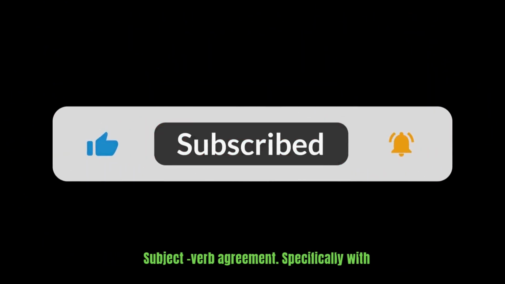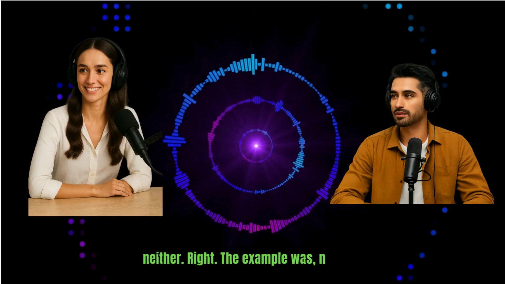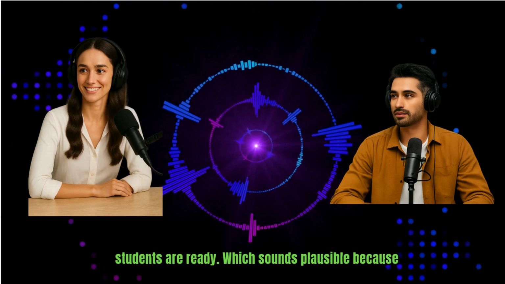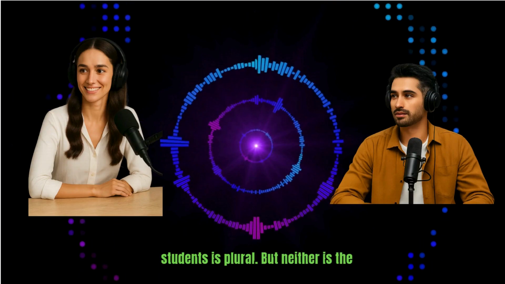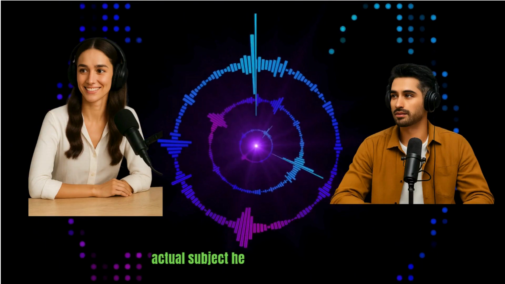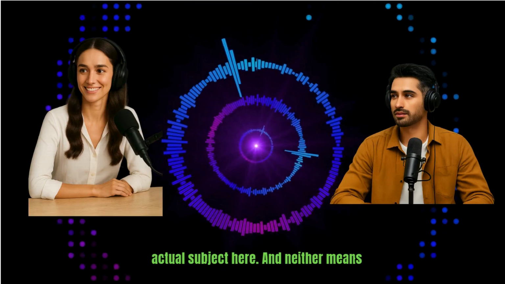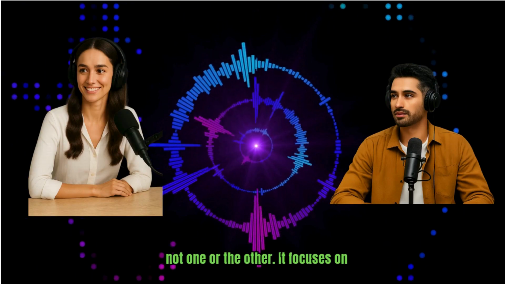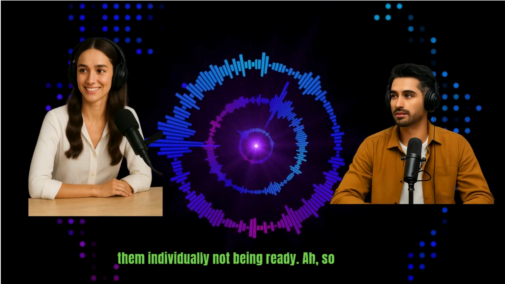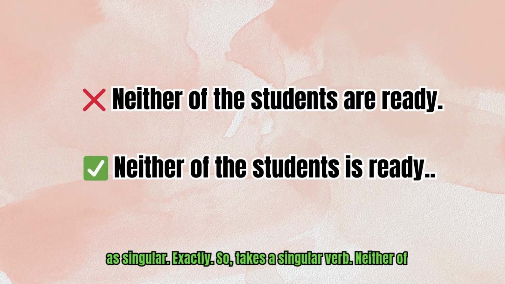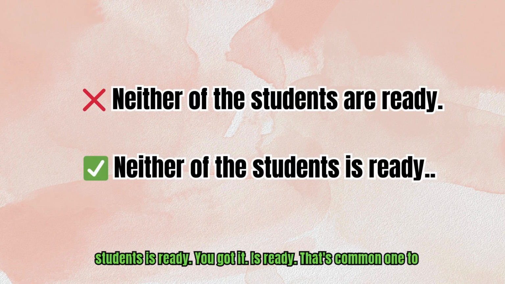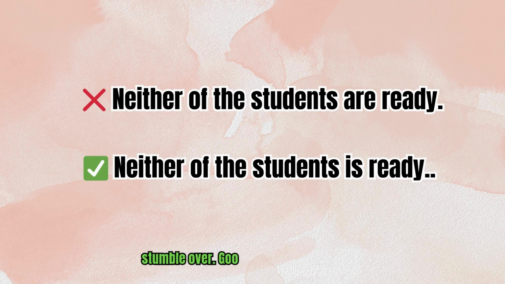What's error number 4? Subject-verb agreement, specifically with neither. Right, the example was, "neither of the students are ready," which sounds plausible because students is plural. But neither is the actual subject here. And neither means not one or the other. It focuses on them individually not being ready. So it's treated as singular. Exactly. So it takes a singular verb. "Neither of the students is ready." You got it, is ready. That's a common one to stumble over. Good reminder.